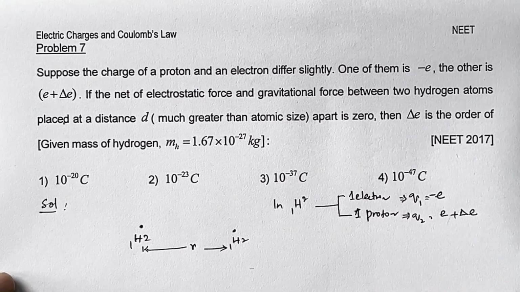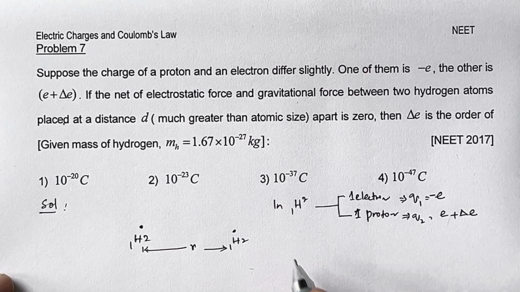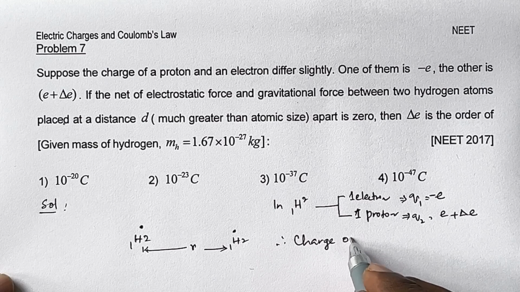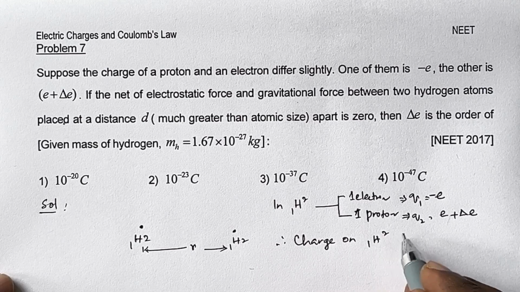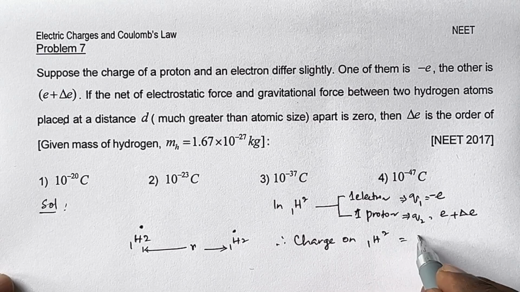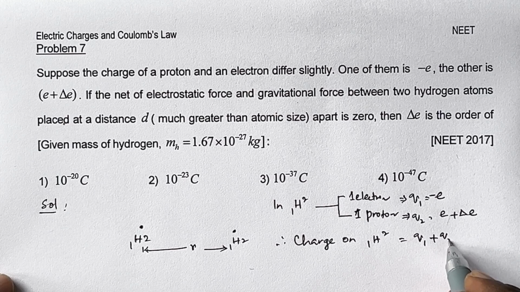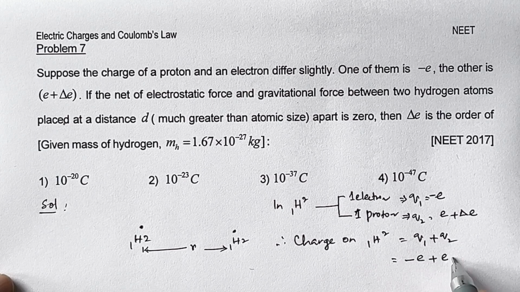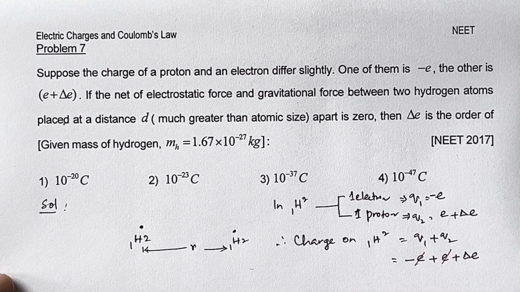So we need the charge of hydrogen. Therefore, the charge on hydrogen is equal to q1 plus q2. How much is q1? Minus E plus E plus delta E. So minus E and plus E cancel.